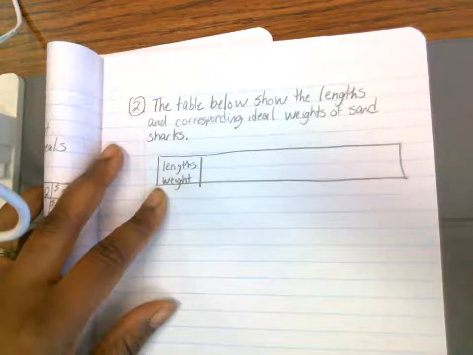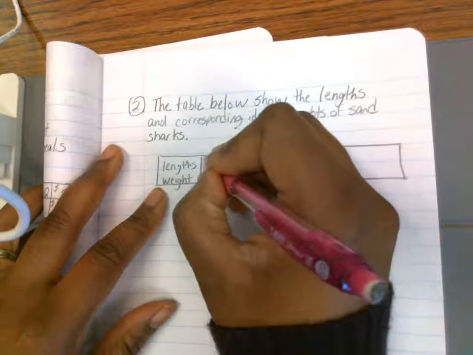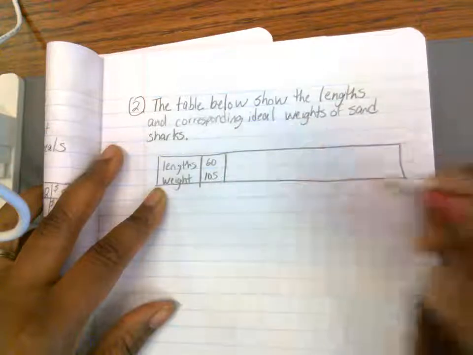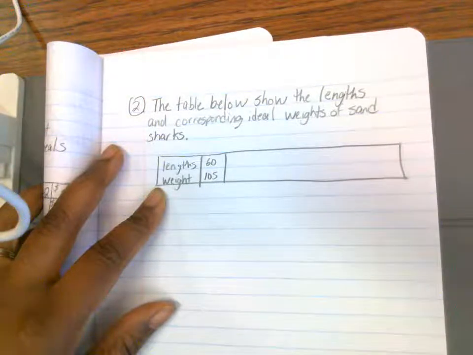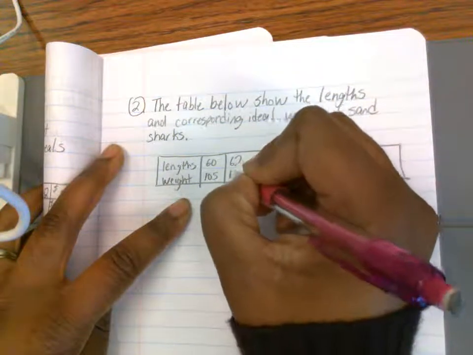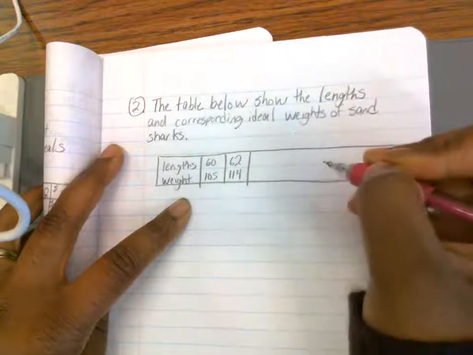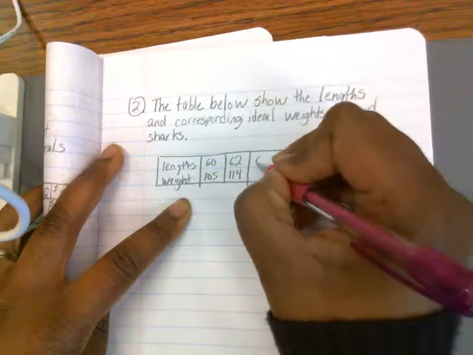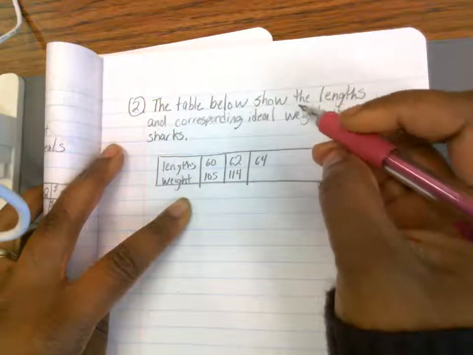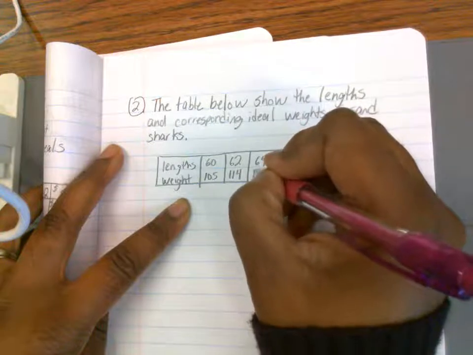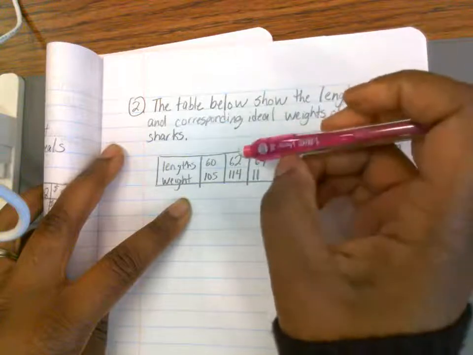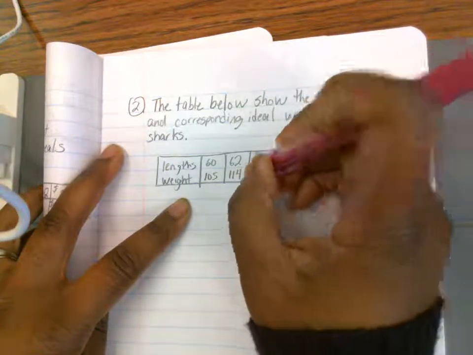So the first shark has a length of 60, and that same shark weighs 105 pounds. Okay? The second shark has a length of 62, and it weighs 114. The third is 64 inches, and its weight is 124.